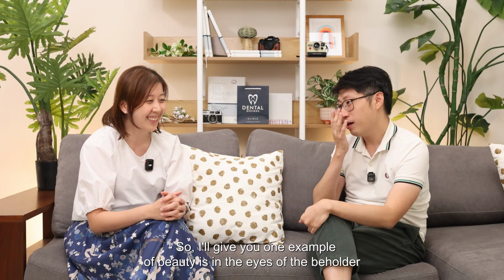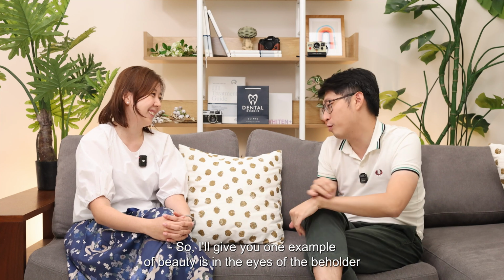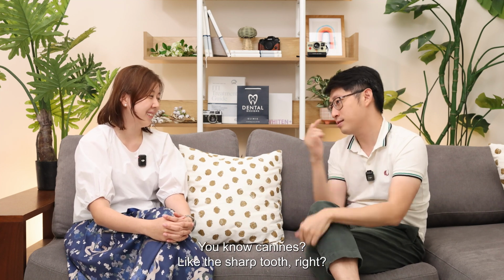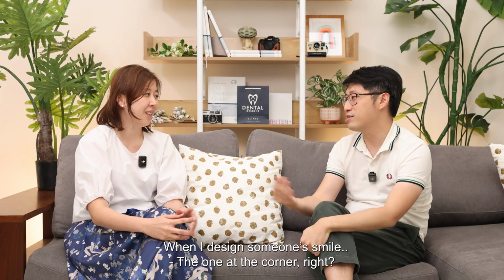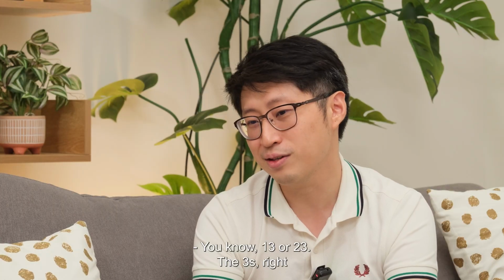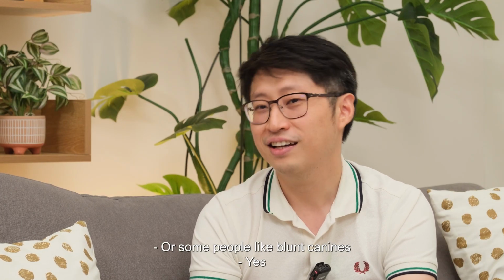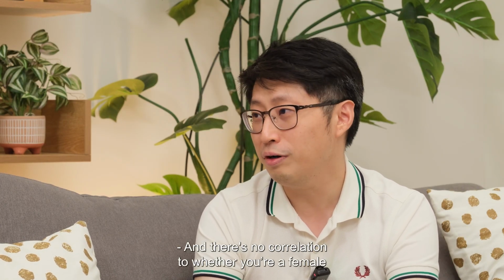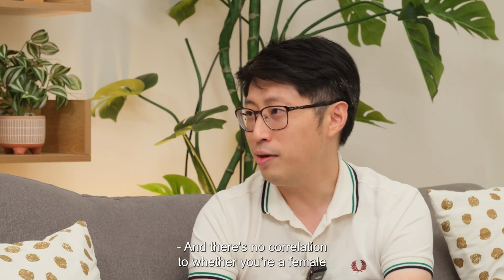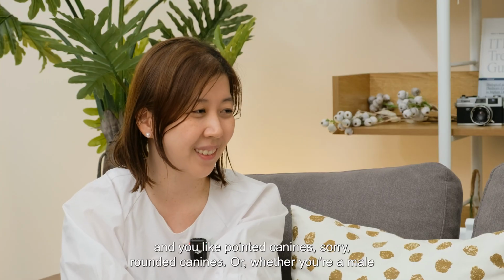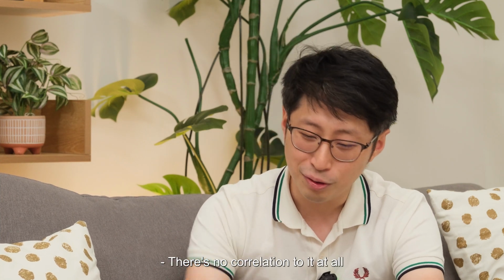No, you're right. Let me give you one example of beauty in the eye of the beholder: canines, the sharp tooth, the one at the corner. Canines, one tree or two tree. Some people like pointed canines, but some people like blunt canines. And there's no correlation to whether you're female and like pointed or rounded canines, or male and like sharp canines. There's no correlation to it at all.